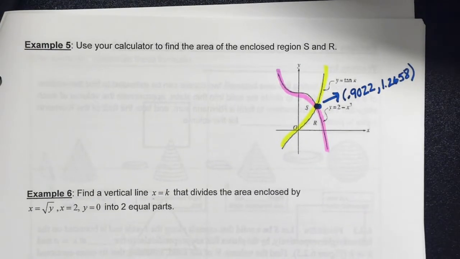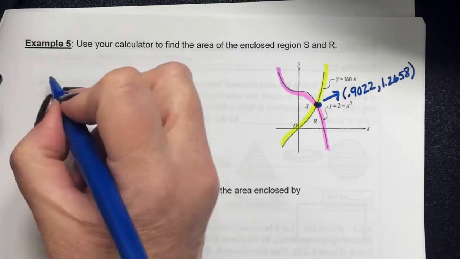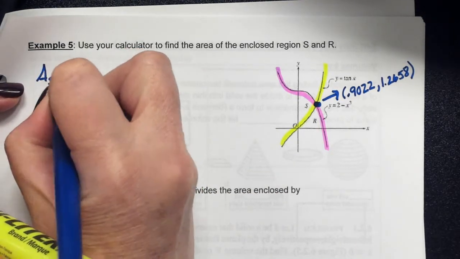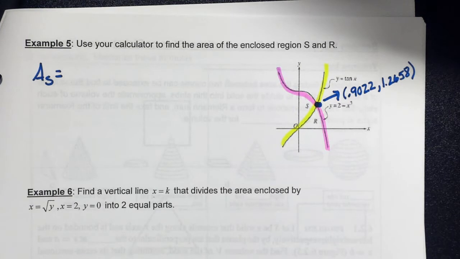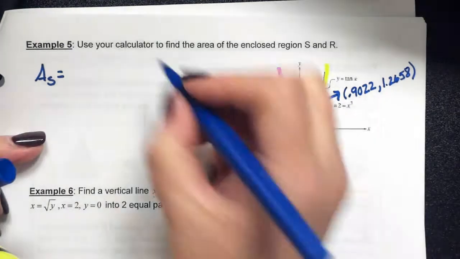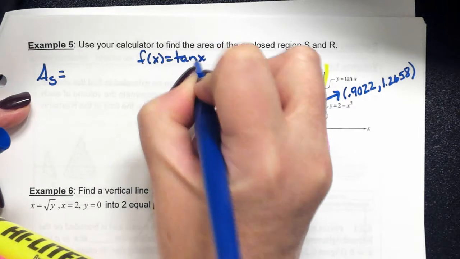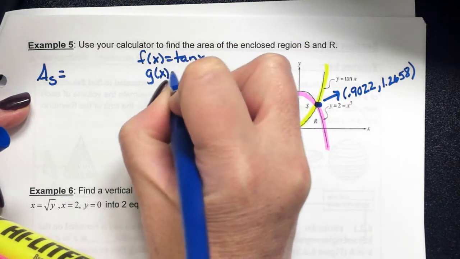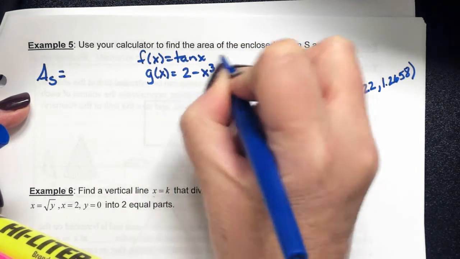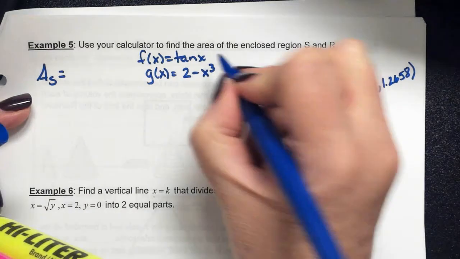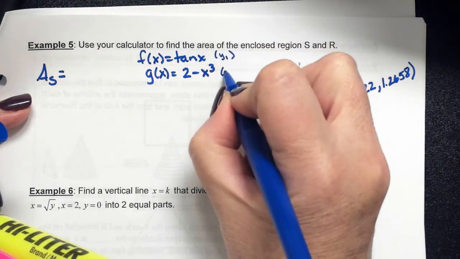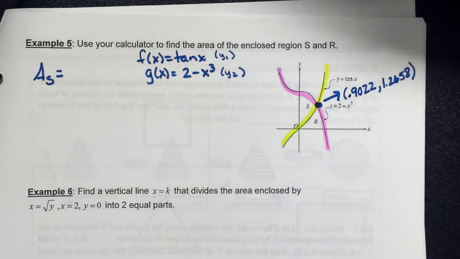So let's talk about finding the area of region S for a minute. Obviously, you've already got the equation in the form of y equals. So if you can, we want to do a top minus bottom. So I'm going to let f of x be equal to my tangent of x. g of x is equal to 2 minus x to the third. Remember, I don't know how you loaded them. I put tangent of x under y1, 2 minus x to the third under y2 in my calculator.